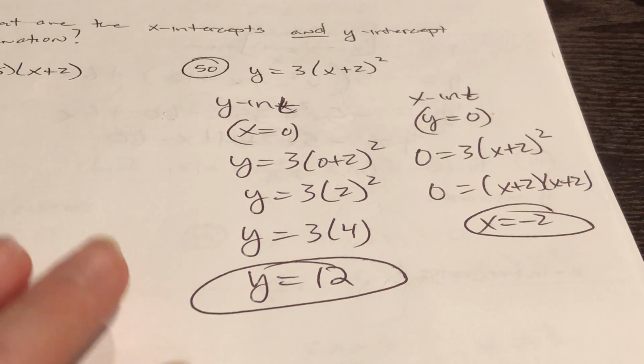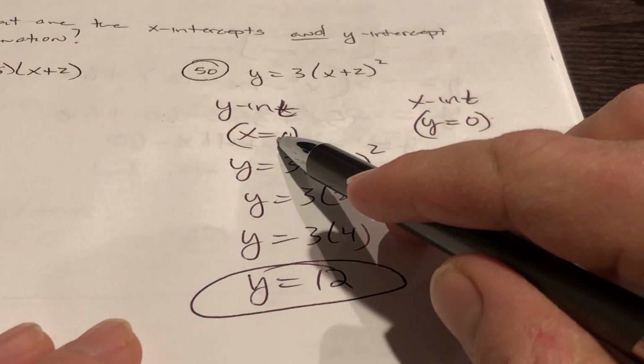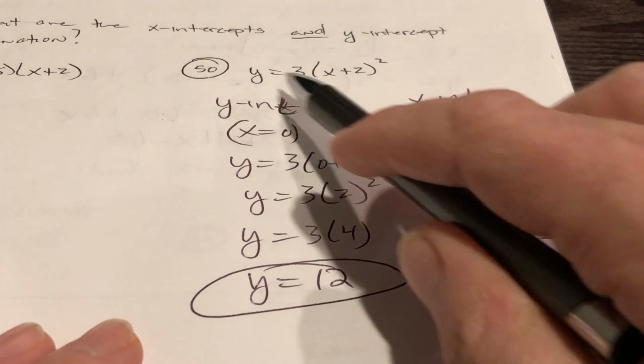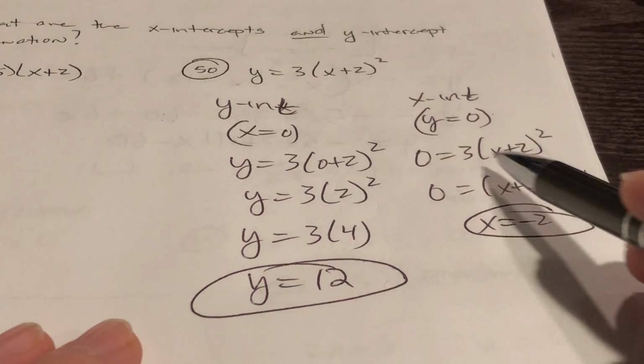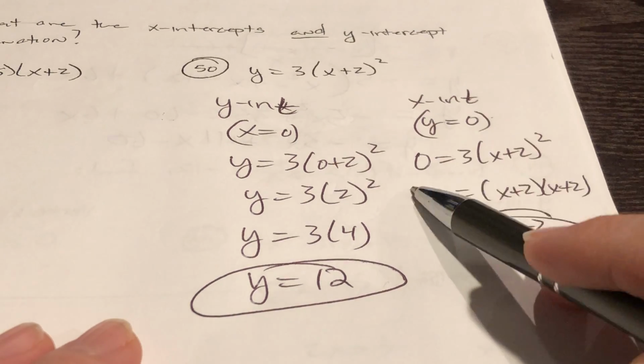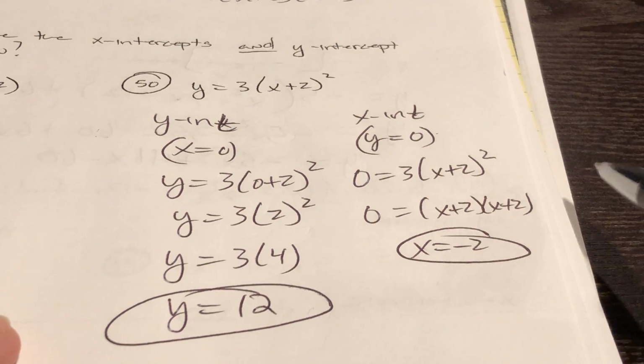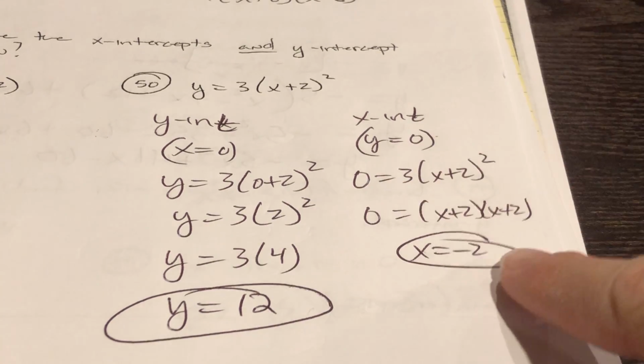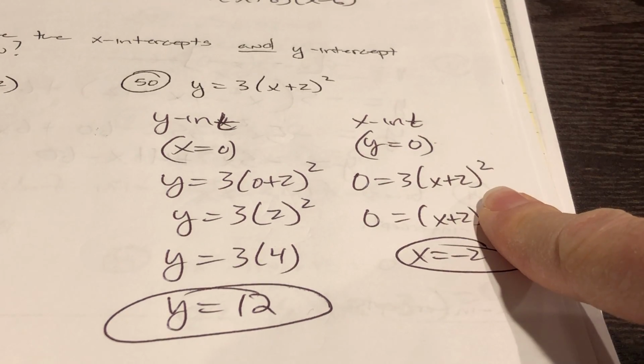All right, and 50 is kind of interesting. The y-intercept is when x is 0, so let x be 0. It's pretty easy. The x-intercept is when y is 0, so let that be 0. I have an equation, so I can divide both sides by 3 and say bye-bye to them. X plus 2 squared means x plus 2 times x plus 2. Just do the cover-up method once, and x is equal to negative 2.